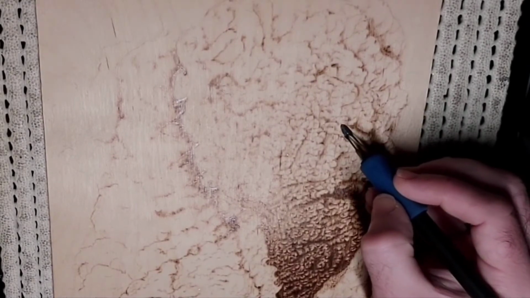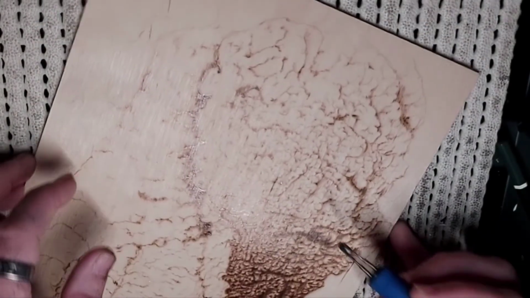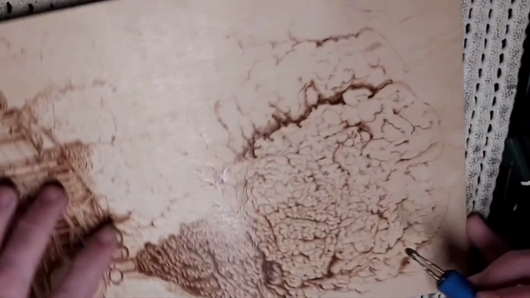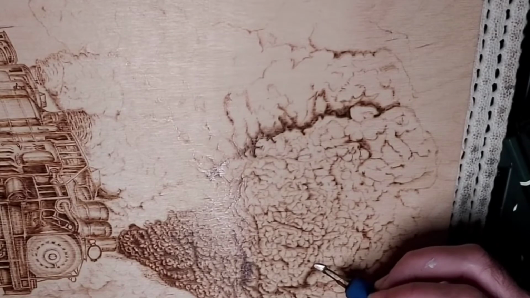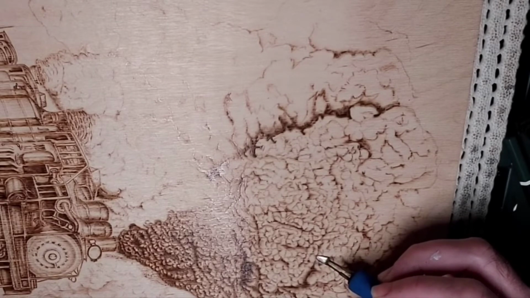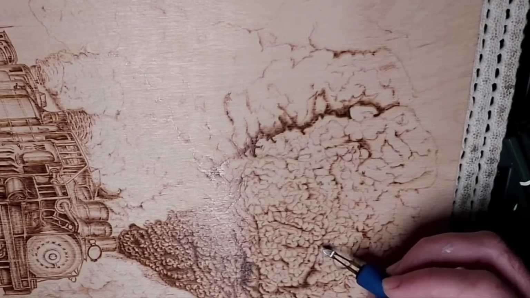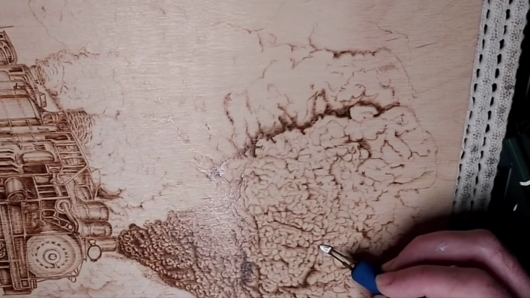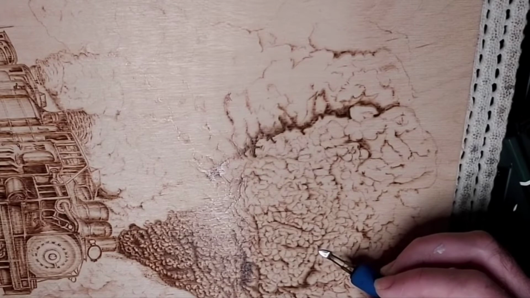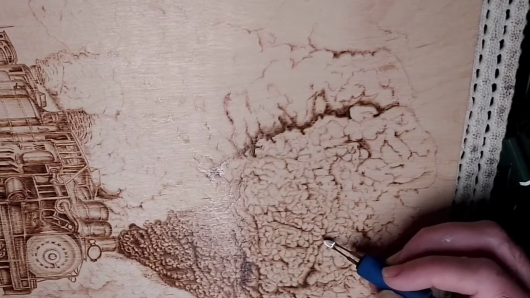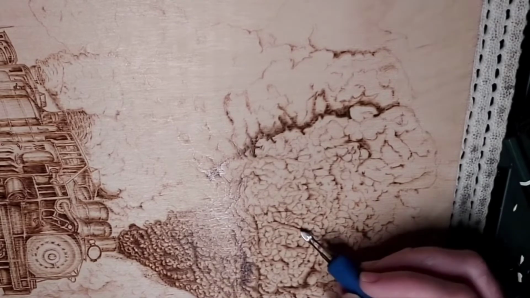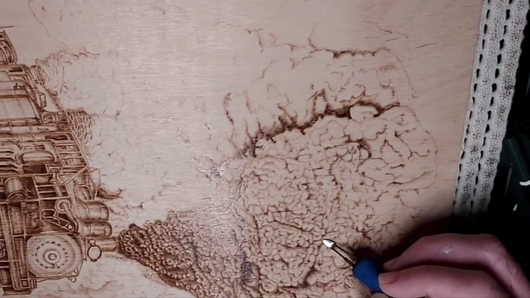But we'll follow this front piece of cloud round. Sometimes you will need to turn your board. I know its line goes somewhere off up here.